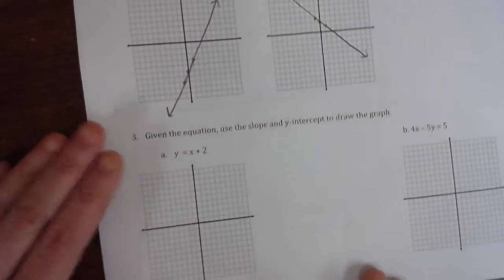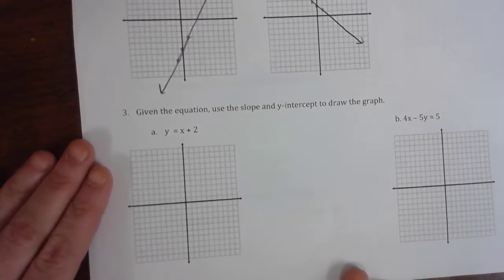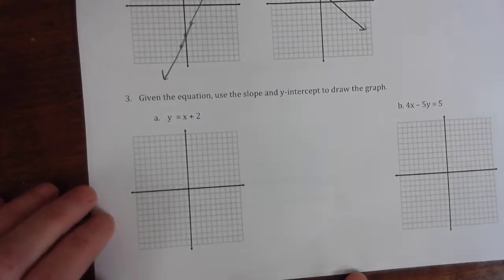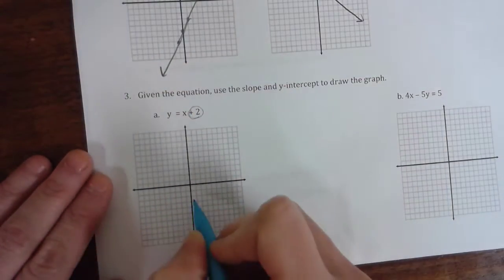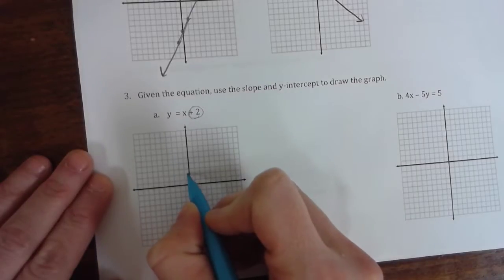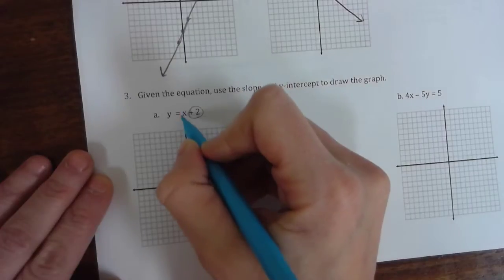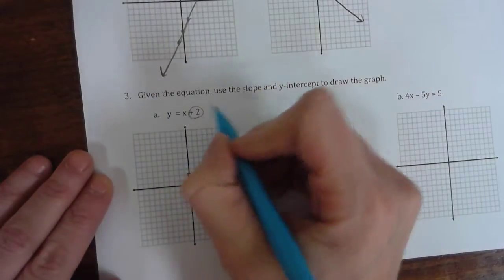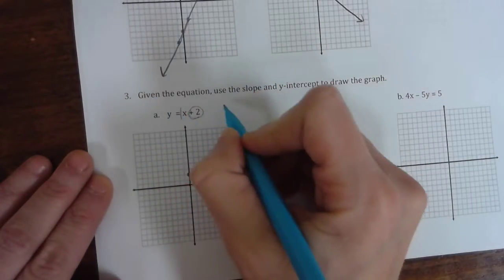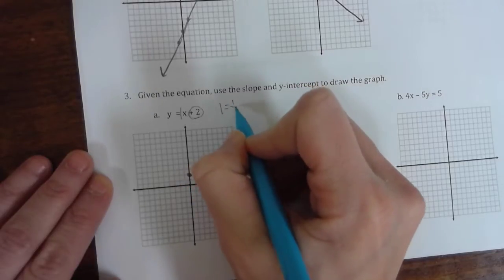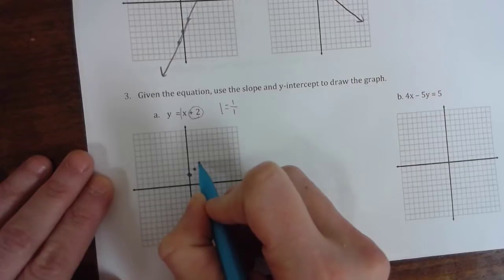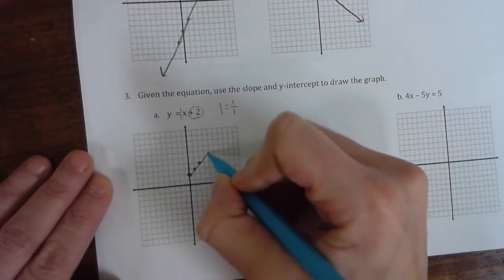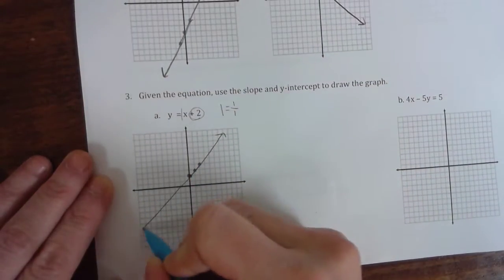Okay. Let's go to number 3. Given the equation, use the slope and y-intercept to draw the graph. So this is easy. I can see my intercept right here is positive 2. So I'll go up to 2 on my y-axis because it's my y-intercept. And then I see my slope right here is positive 1. Remember, the invisible number in front of x is 1. So 1 is just equal to 1 over 1, right? So I'll go up 1 over 1. Up 1 over 1. And then draw your line.